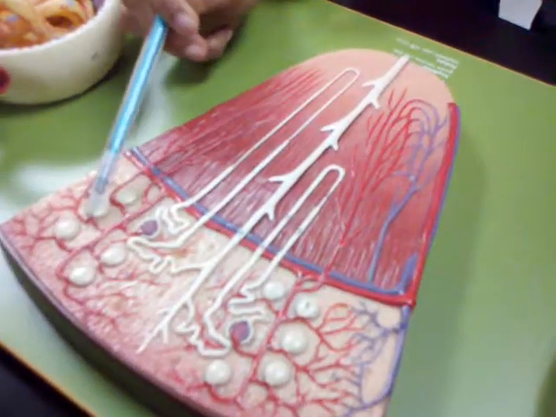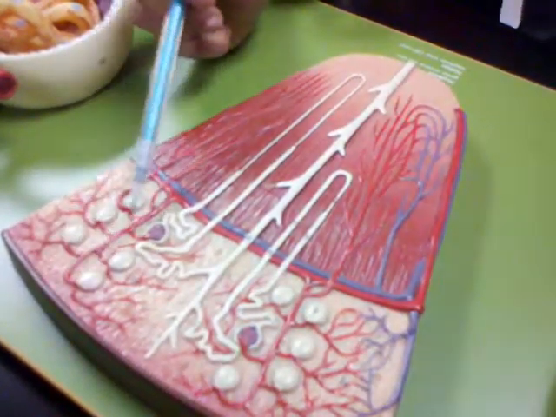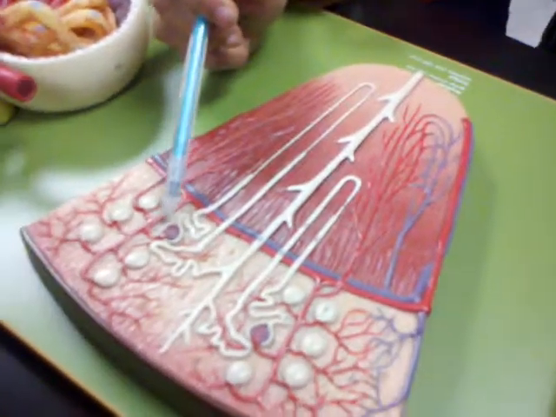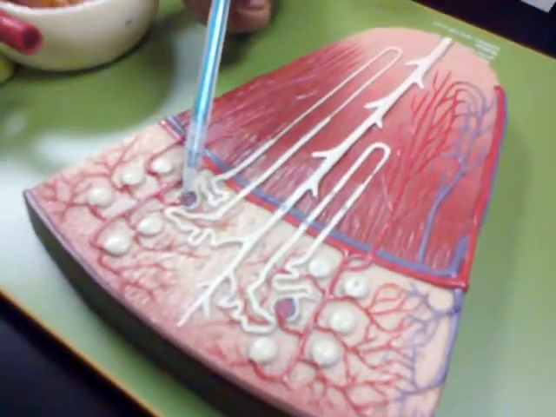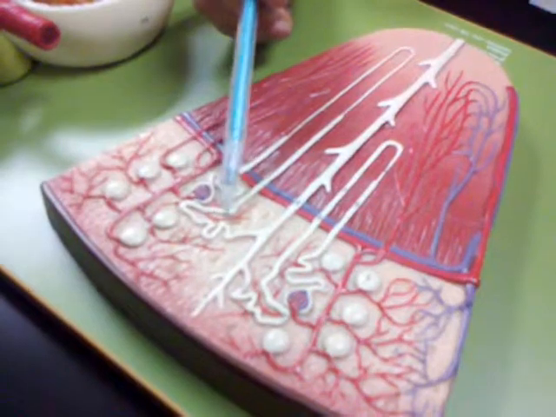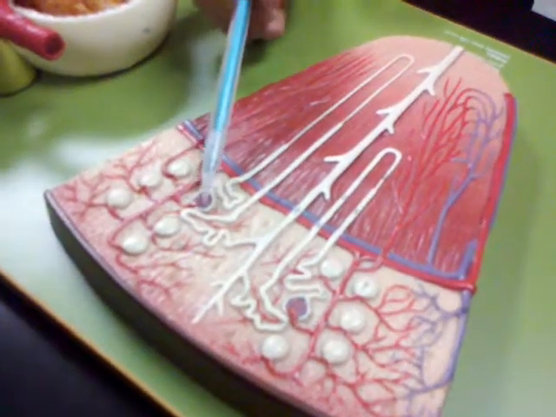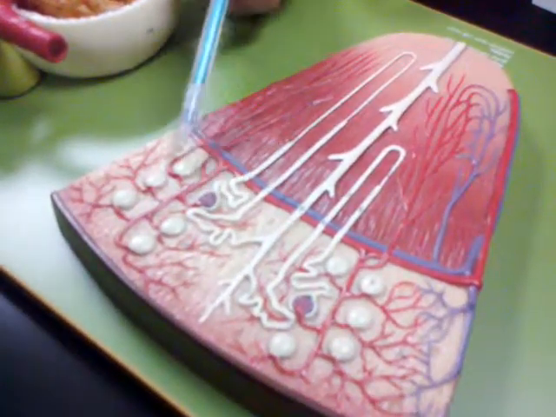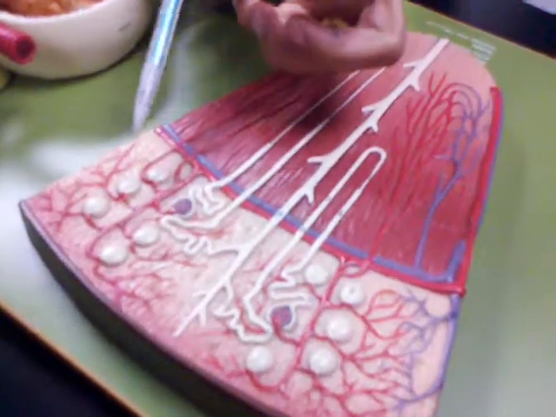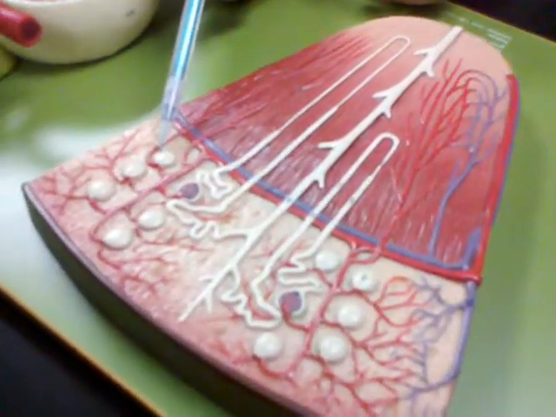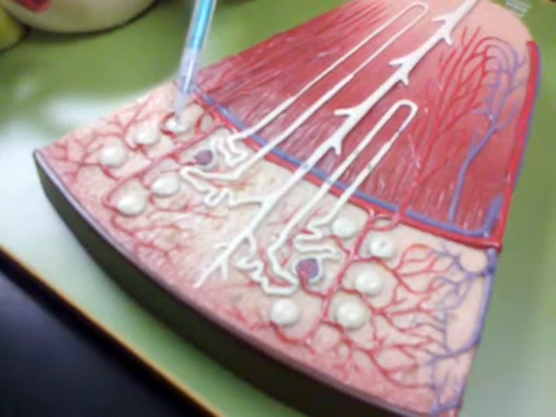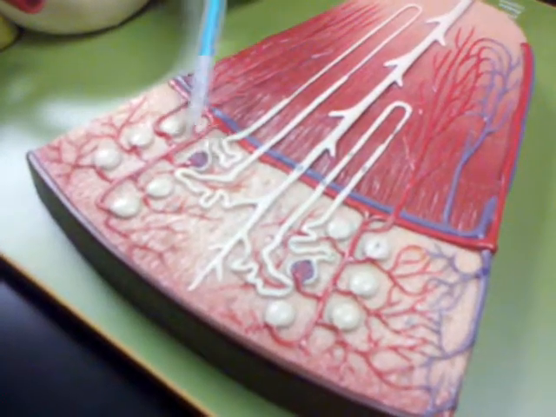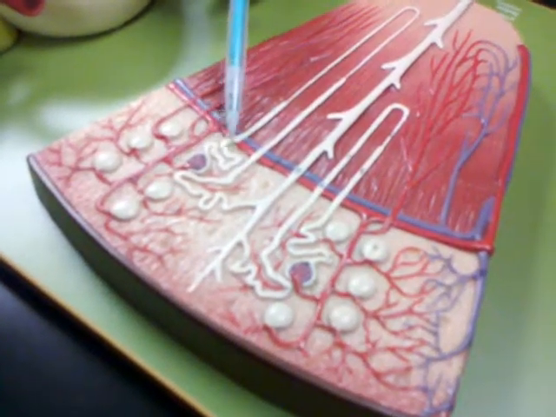From the cortical radiate artery, you have branches come off. That is the afferent arteriole, which breaks up into the glomerulus and rejoins to form the efferent arteriole. They've cut open one glomerulus so you can see the details. Here you can't. The entire structure, the Bowman's capsule with the glomerulus, is called the renal corpuscle.